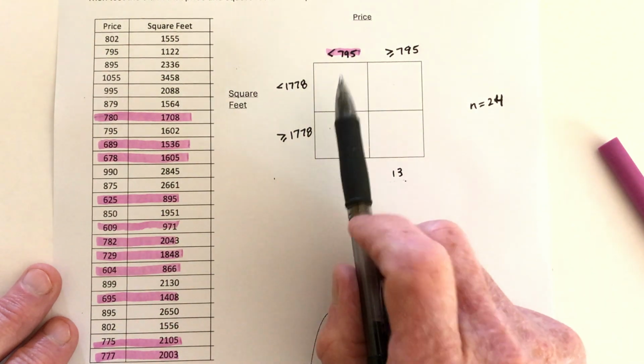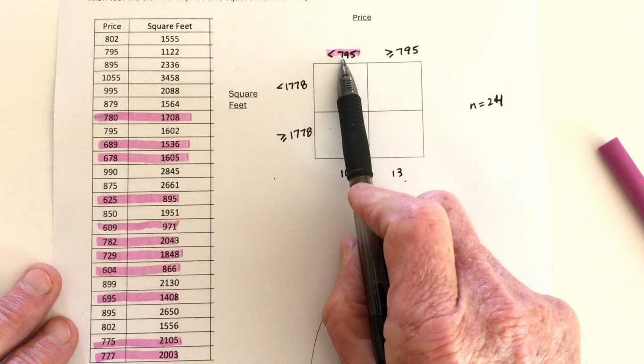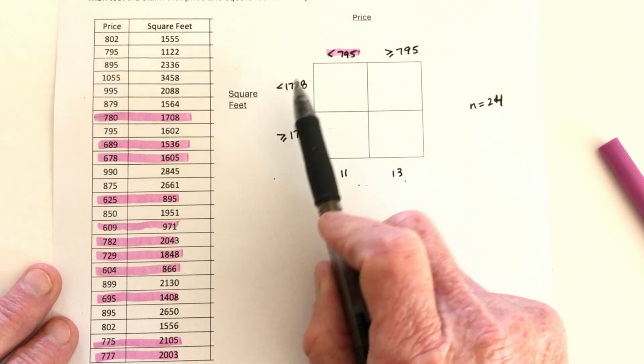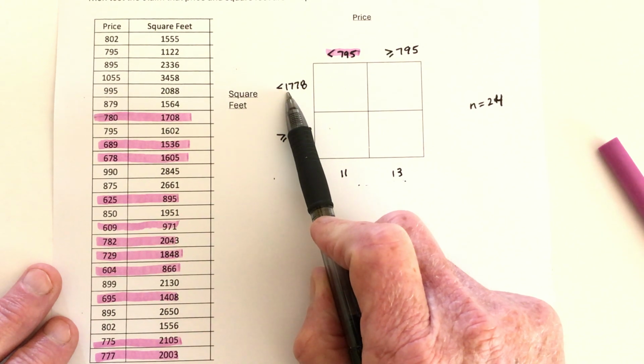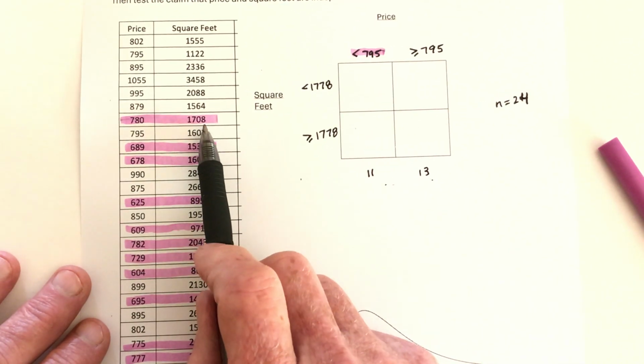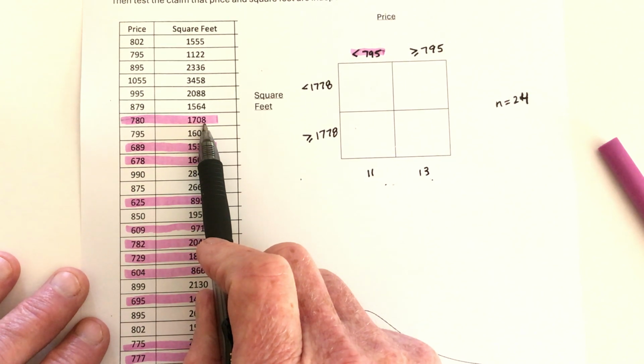Now I'm going to do this square right here. So they have to be purple. So only looking at the purple ones, and then you count them if the square feet is less than 1778. So only look at the purple ones and count them if the square feet is less than 1778.